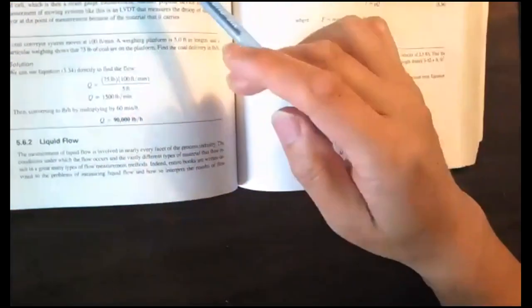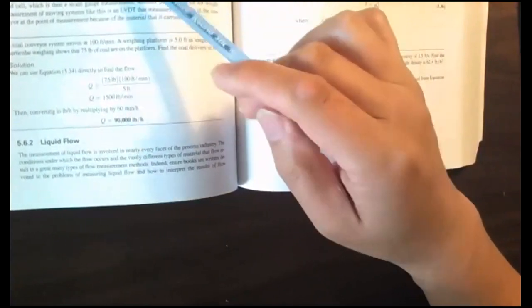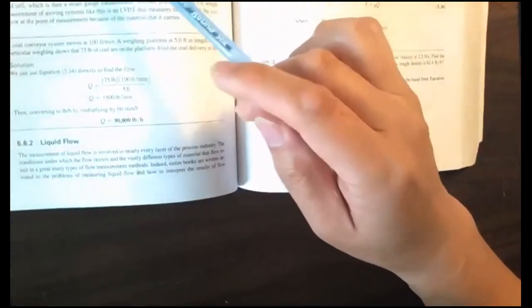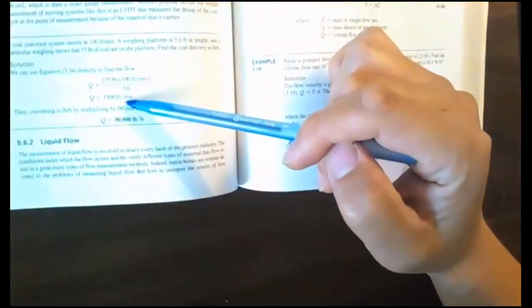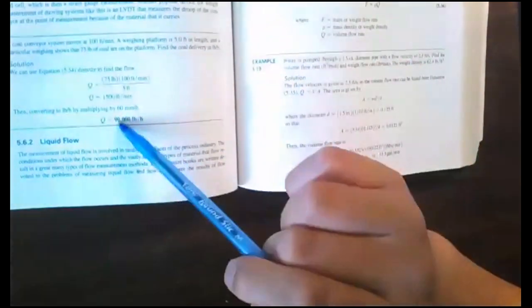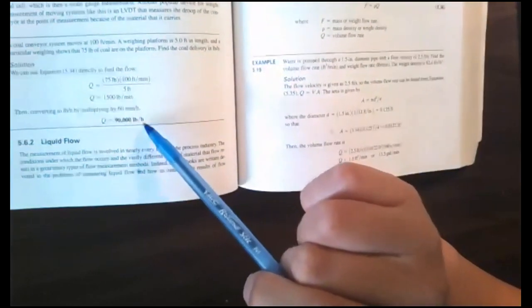So all you need to know is the weight and the speed of the conveyor belt. Once you know the speed of your conveyor belt, the weight measured by the load cell, and the length of your load cell, you get the flow rate. That will be 90,000 pounds per hour.